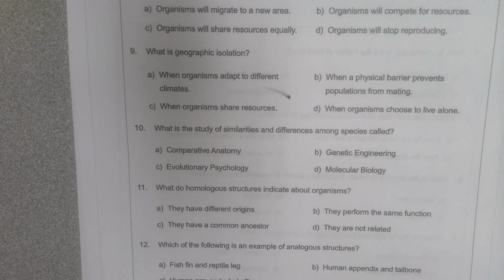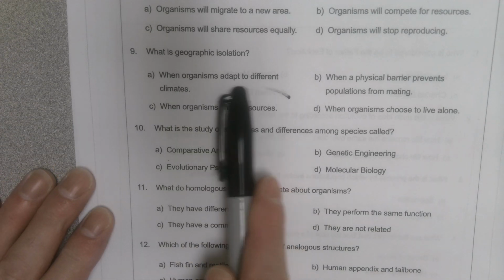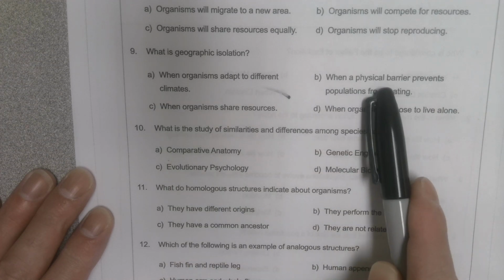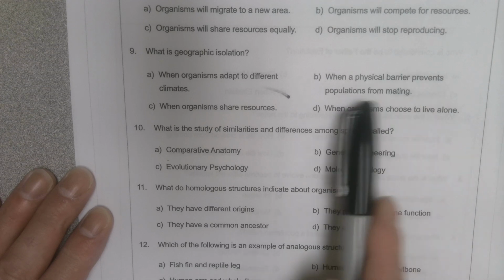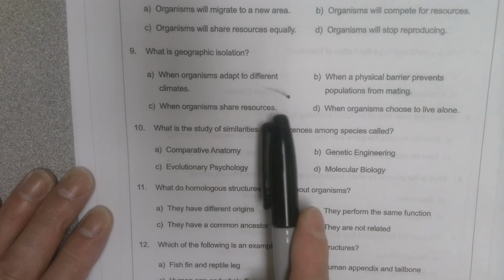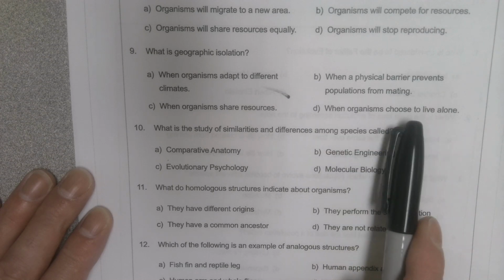Question 9. What is geographic isolation? A, when organisms adapt to different climates. B, when a physical barrier prevents populations from mating. C, when organisms share resources. Or D, when organisms choose to live alone.